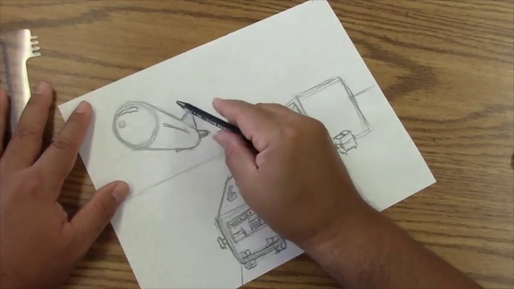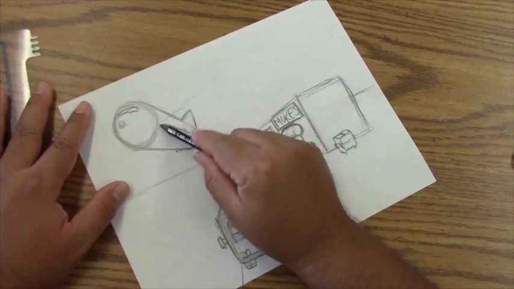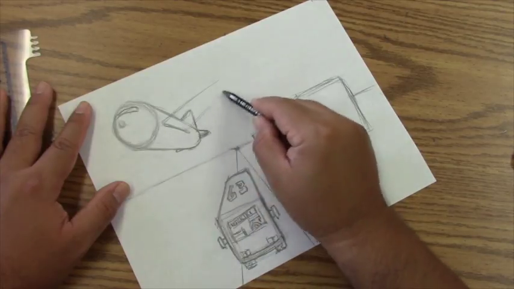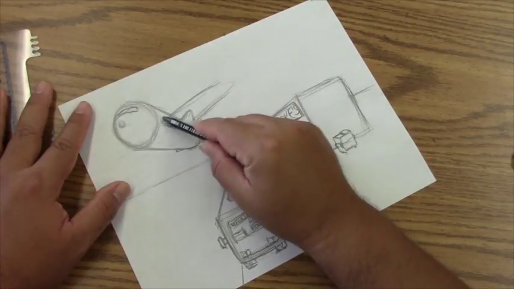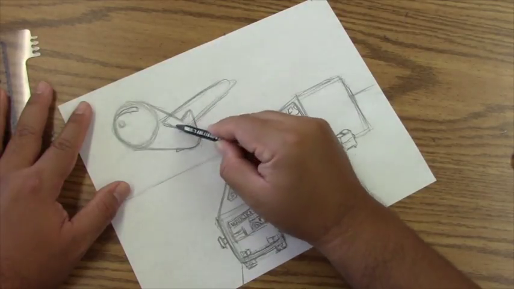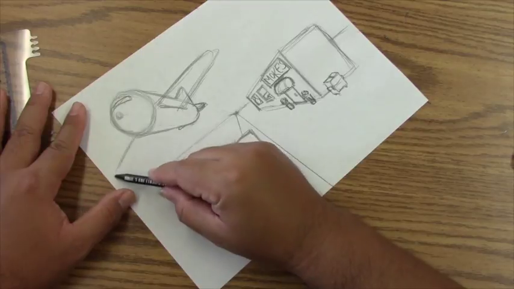Now this is actually going to be the wing, so it's going to spread out from the plane on both sides.